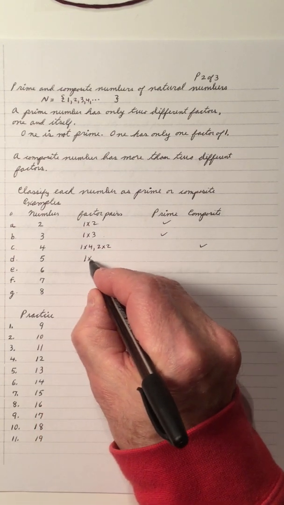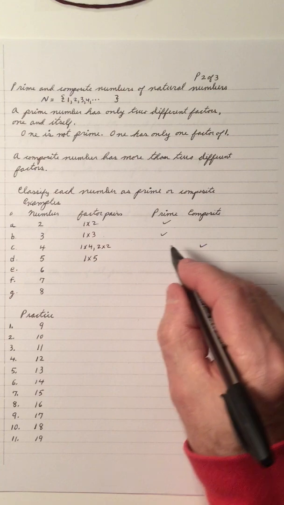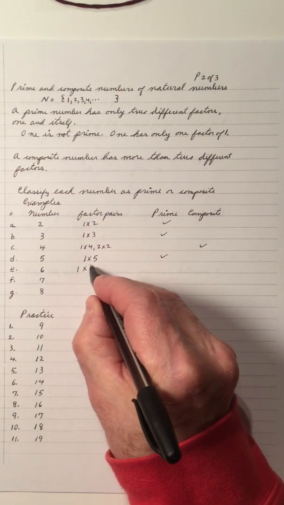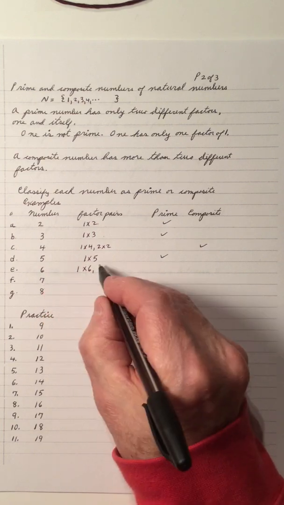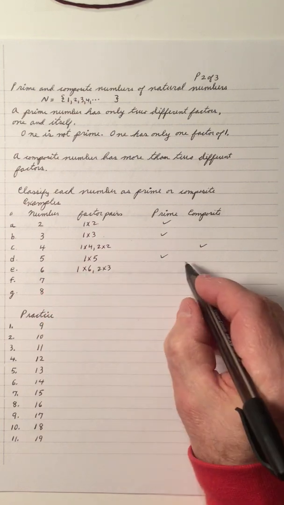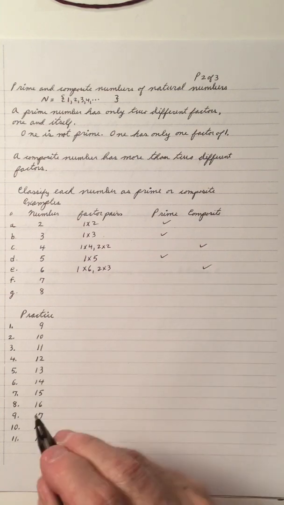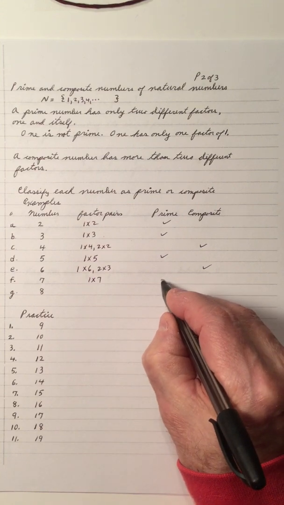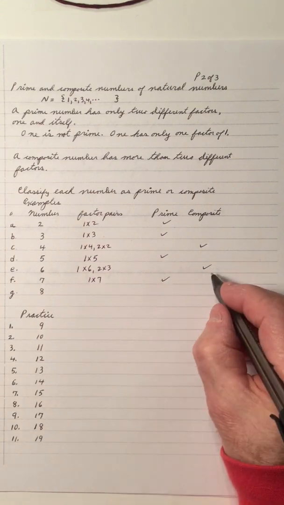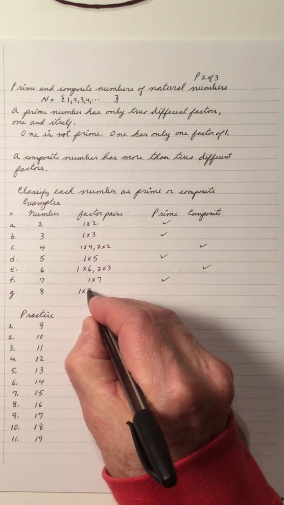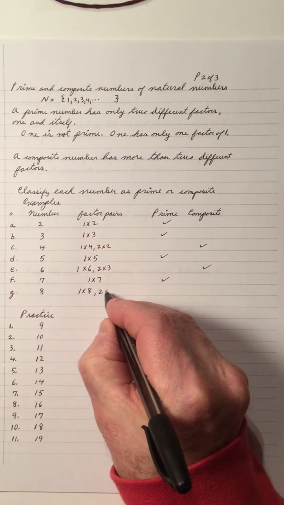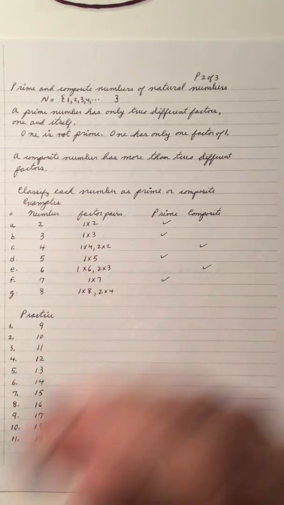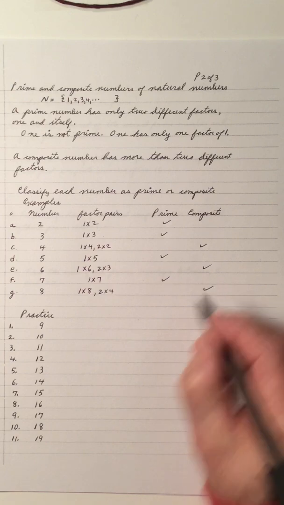5 is 1 times 5. Only 2 factors, 1 and itself, prime. 6, 1 times 6, and 6 is even, so it's 2 times 3. There are 4 factors, so it's composite. 7 is 1 times 7. 7 is prime because it has only 2 factors, itself and 1. 8 is 1 times 8, and we have 2 times 4, because 8 is even, ends in an 8, so it's composite.